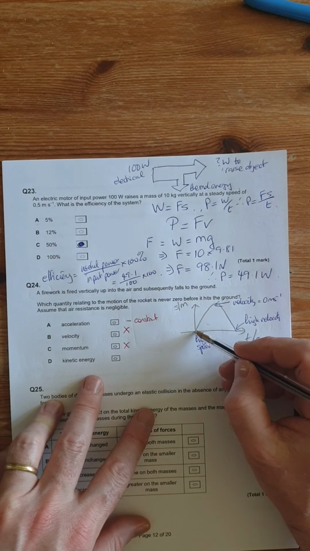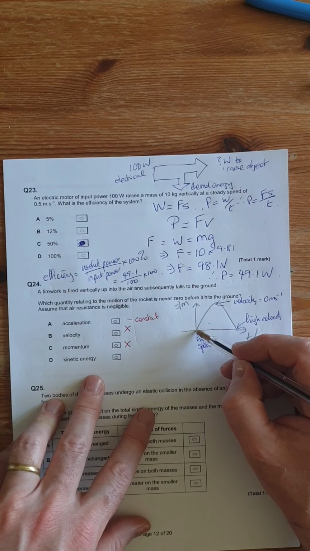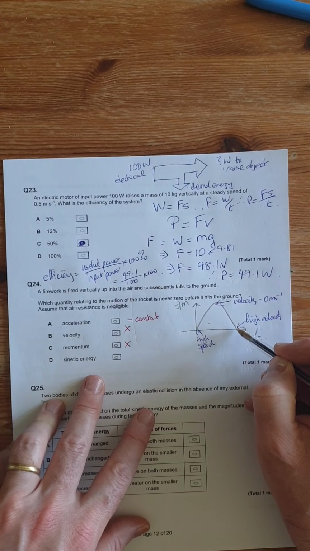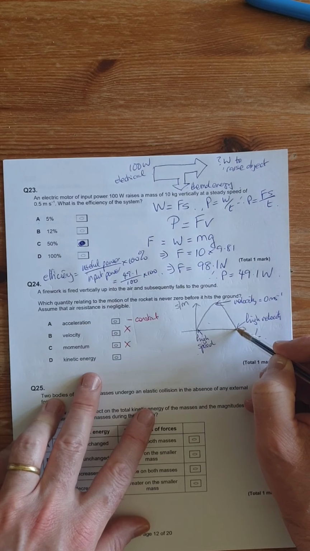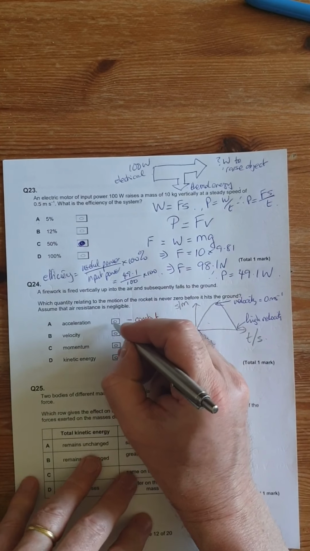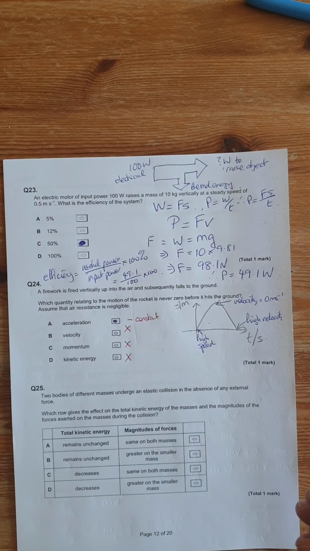And then finally, we've got lots of kinetic energy here, but some or most of that kinetic energy is transferred to gravitational potential energy, which then is transferred back into kinetic energy as it hits the ground. So that all means that the answer for 24 has to be A, acceleration.